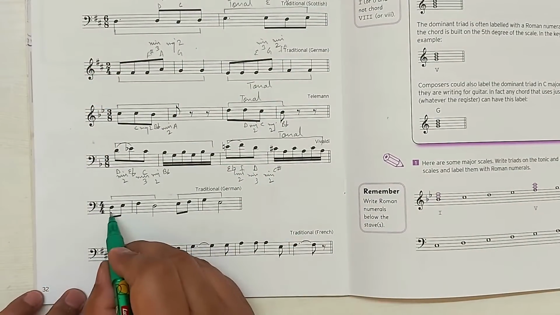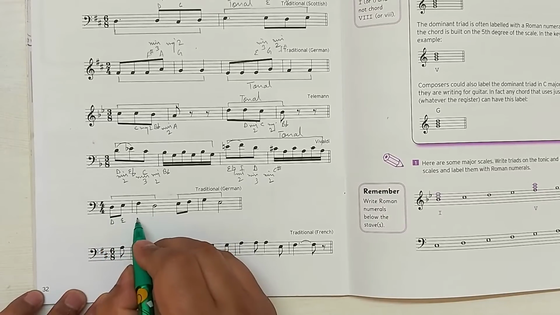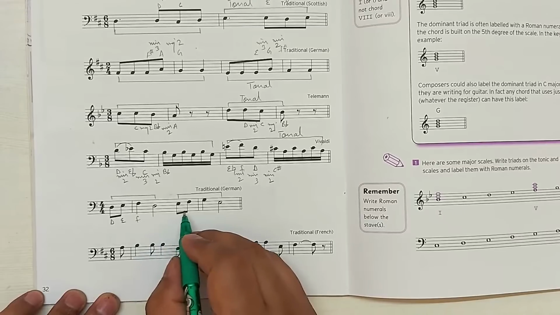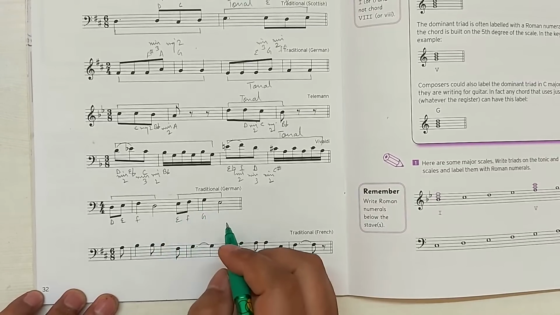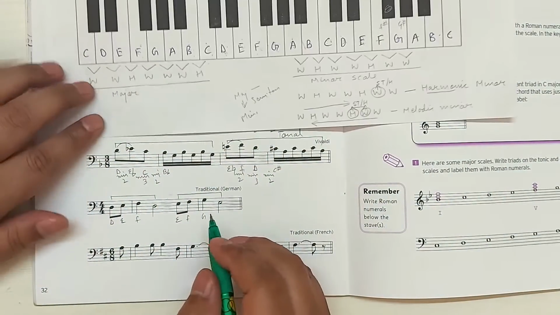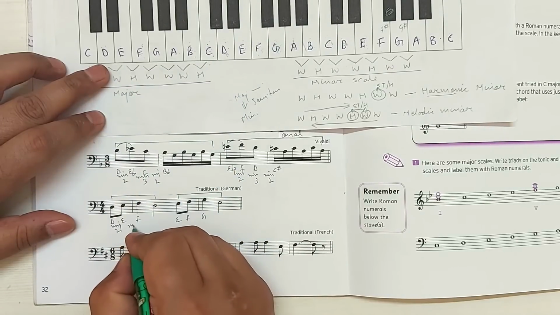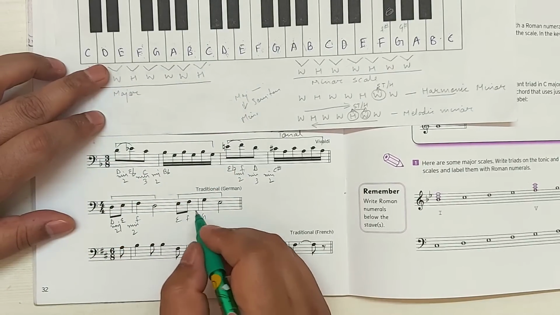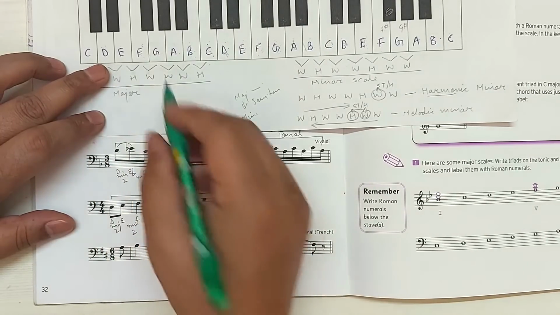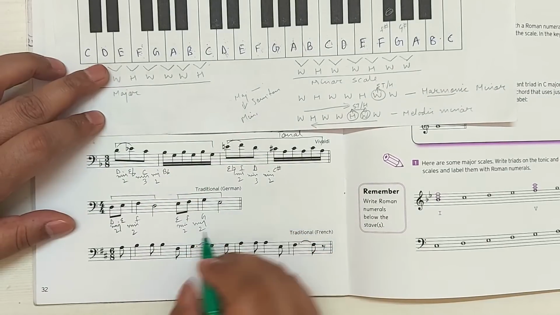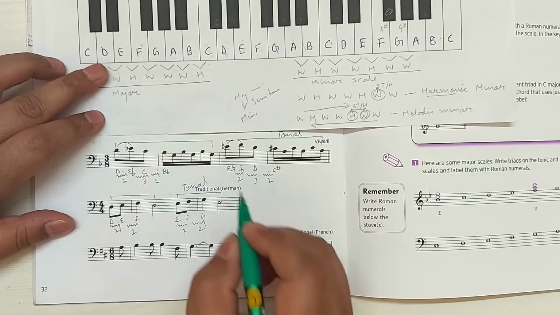Now here you can see this is bass clef, this is D to E to F, and here if you go, this is E to F to G. Now let's go from D to E is a major second, E to F is a minor second. Let's go here, E to F is a minor second and F to G is a major second. So you can say this is not the same. This is a tonal sequence.